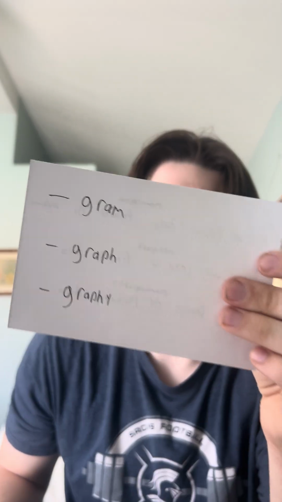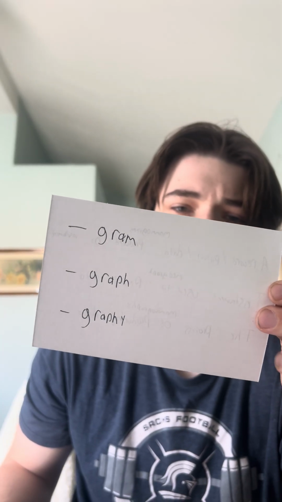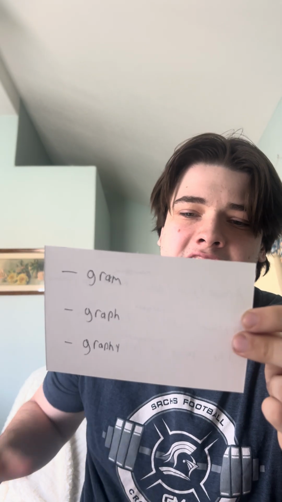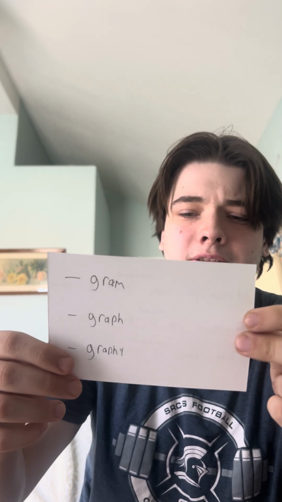Then some final key terms that you should probably know, or you will learn to know. This one first: gram, graph, and graphy. Gram, think of mammogram. It's a record, picture, or data produced by an instrument. Graph is more like instruments used to record data. Think metrograph. And mammography is the process of the mammogram. It's the process of producing data. That's what those are.